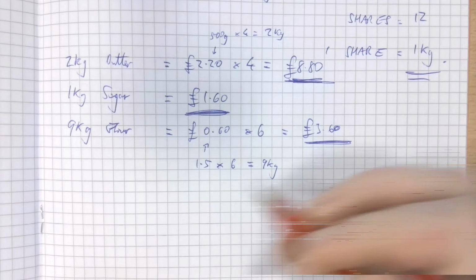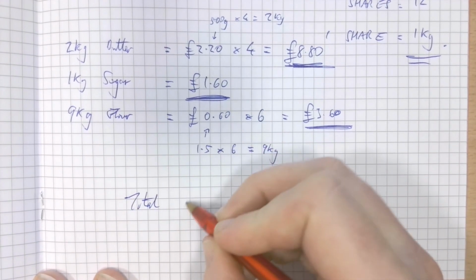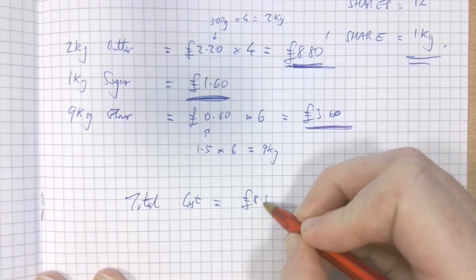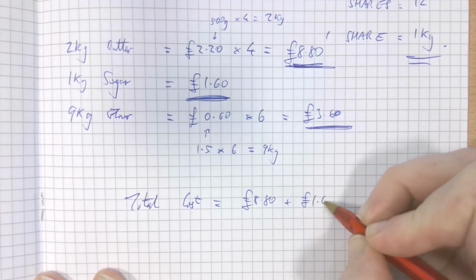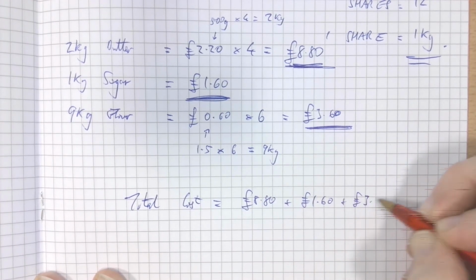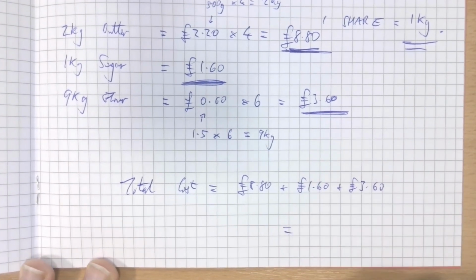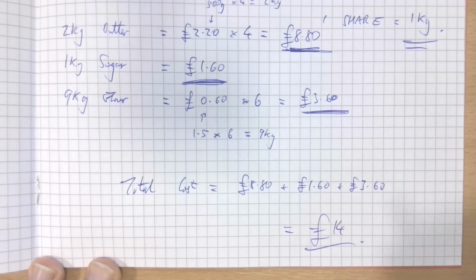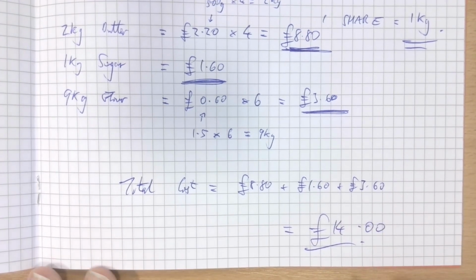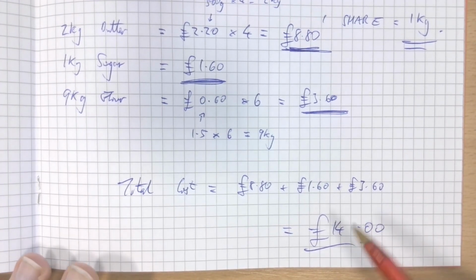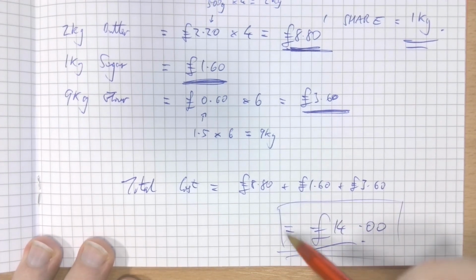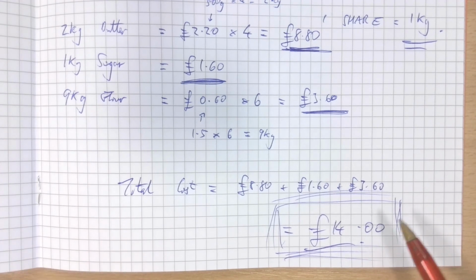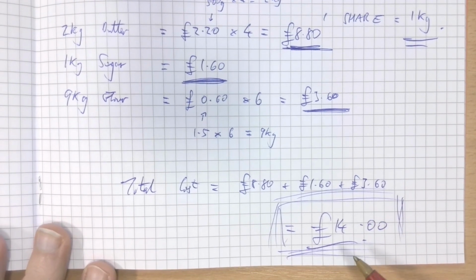The final cost, the total cost for this question, is adding them all together. £8.80 plus £1.60 plus £3.60. You add that all together and you get £14. £14 and 0 pence. That is the total cost of buying the 12 kilos of ingredients to create 400 scones.